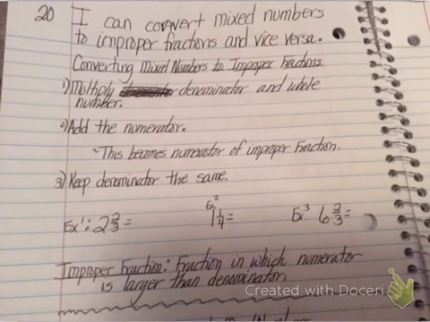Now, when you're converting mixed numbers into improper fractions, you must first multiply the denominator and the whole number. And the denominator is the bottom number of the fraction. Next, you would then add the numerator. All of those steps, that answer will become the numerator in the improper fraction. And then the last step will be to keep the denominator the same from your mixed number to your improper fraction. So let's look at some examples together.